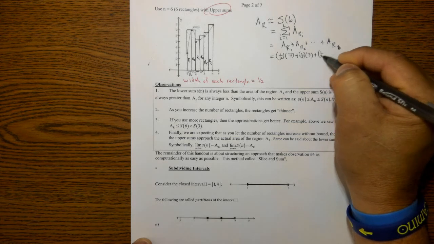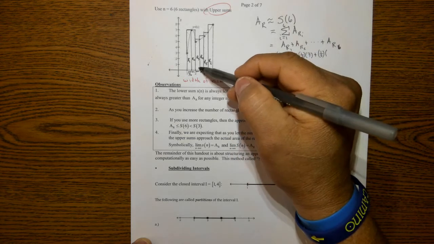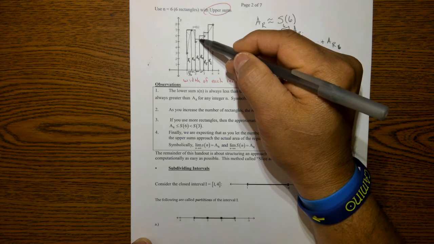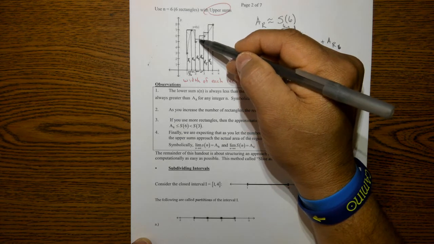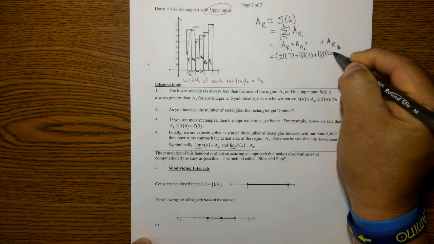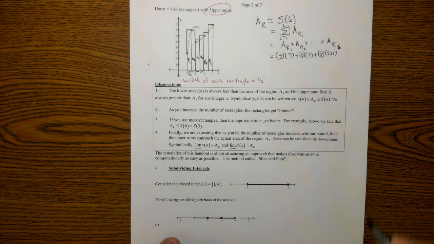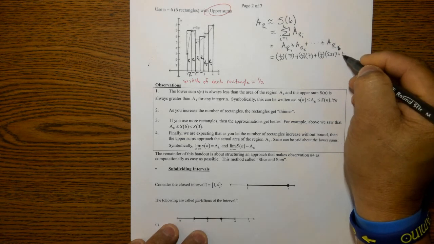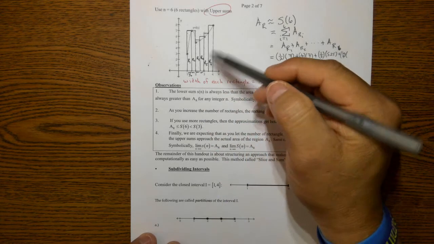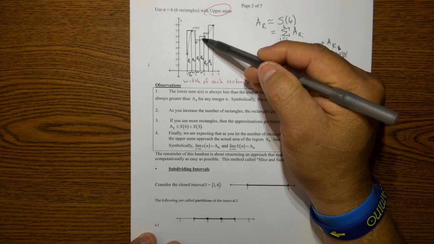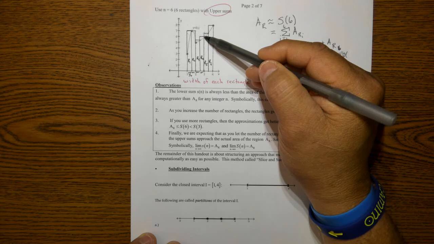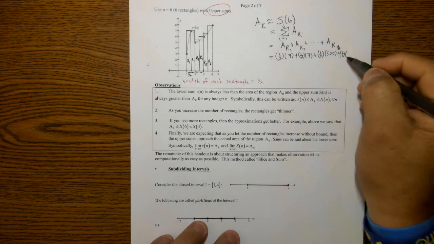It's continuing. On the third rectangle, the function is increasing, so it's going to occur at the right endpoint. When I'm just going to estimate it, it looks to be about 5.25. Let's go to the fourth one. The function's increasing here on the fourth one, so it looks like it's going to occur at the right endpoint, and that's going to be 6.